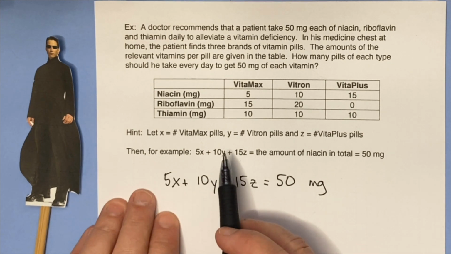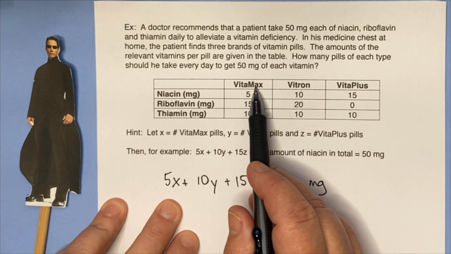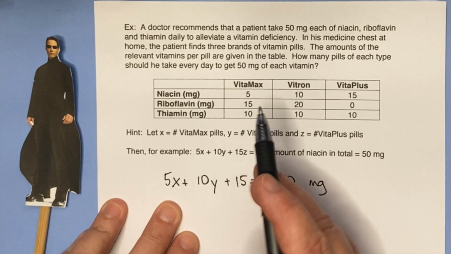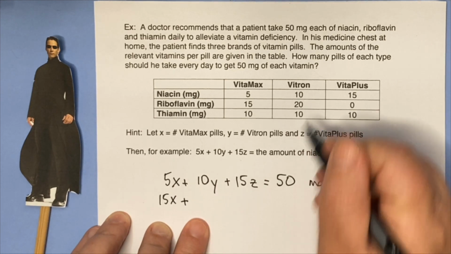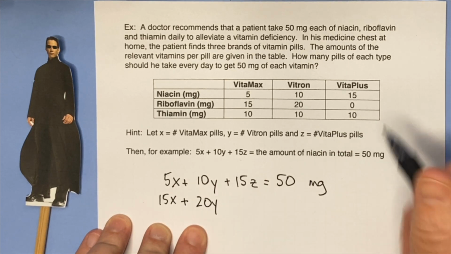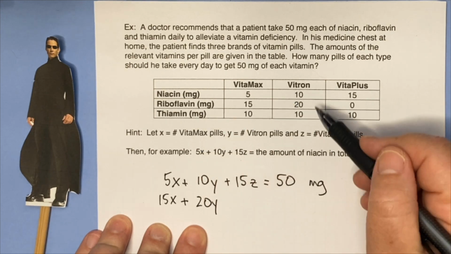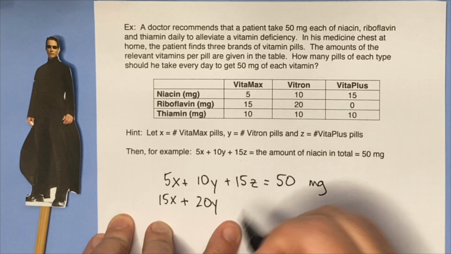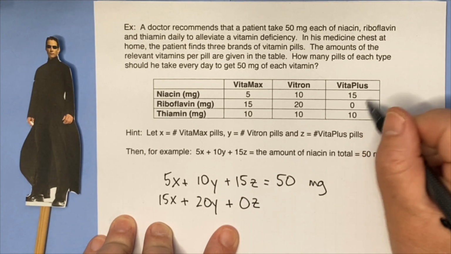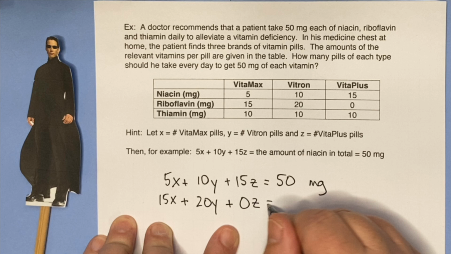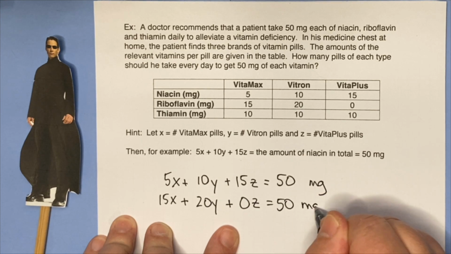In the same way, if I'm taking X of the Vitamax pills, I'll be getting 15X of the riboflavin plus 20Y of the riboflavin from Vitron, and 0 times Z. There's no riboflavin in this one, and that's going to give me my 50 milligrams.